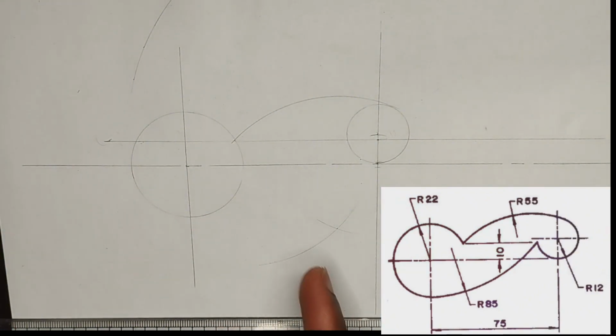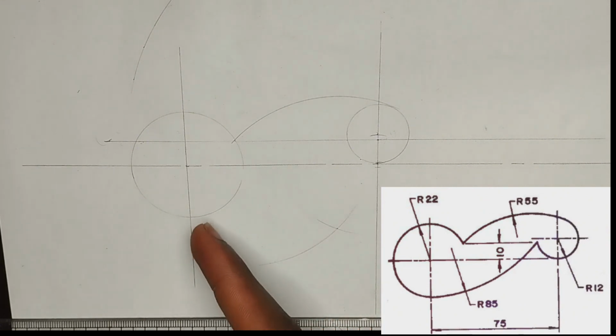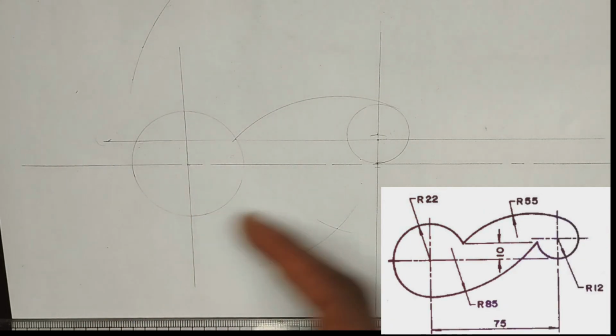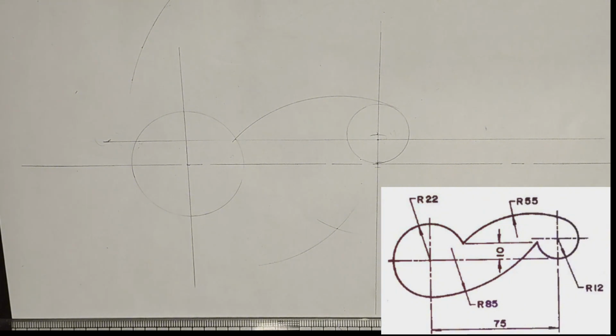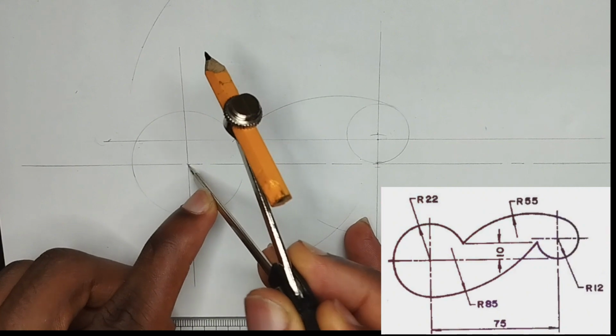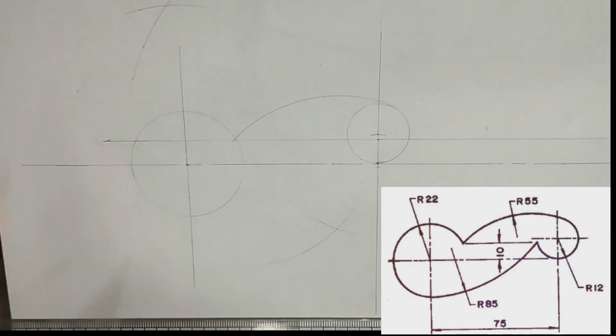Now we are going to be using the principle of subtraction, which is for internal tangency. In this particular point, we have been given this place radius to be 22 millimeter and the radius of this curve is 85. So I'm going to be picking 85 minus 22, which is 63. Picking radius of 63 on my compass, I'm going to be placing it at the center of this particular circle here. Then I'm going to strike an arc cutting these 2 points together.